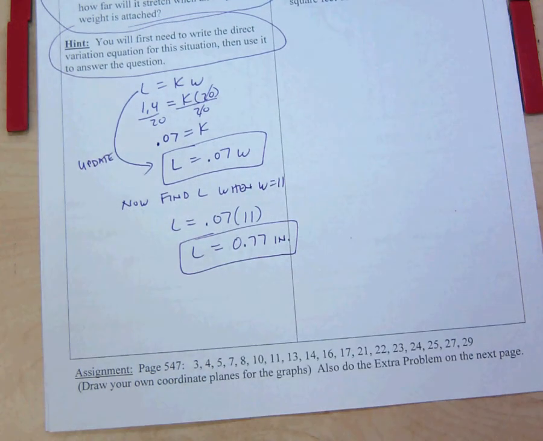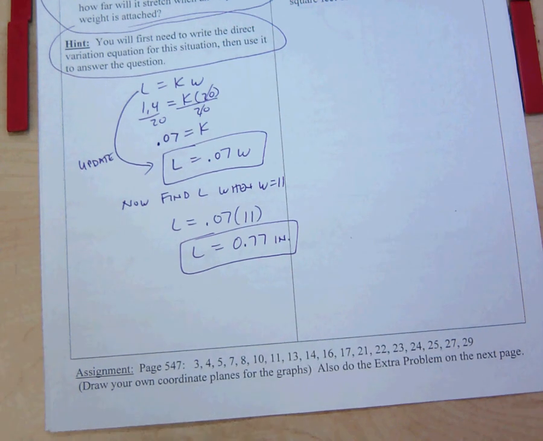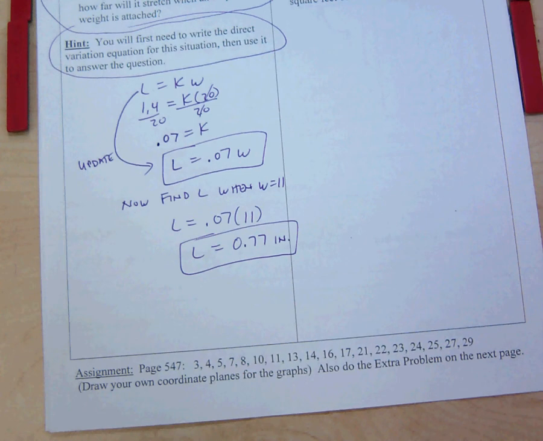Okay, so if a 20-pound weight stretches 1.4 inches, an 11-pound weight will only stretch 0.77 inches, according to our math. Got it? All right, everybody try B.